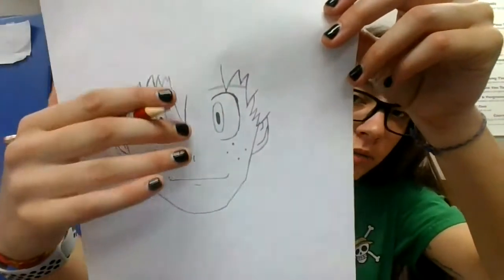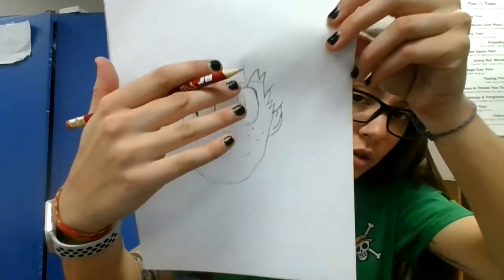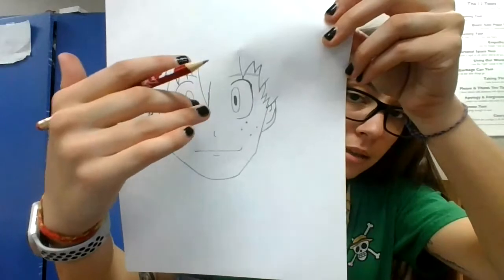So now I'm going to go on the other side and draw little bits to meet that hair in the middle. So draw this, and then we're going to have it swoop down to meet that other piece of hair.